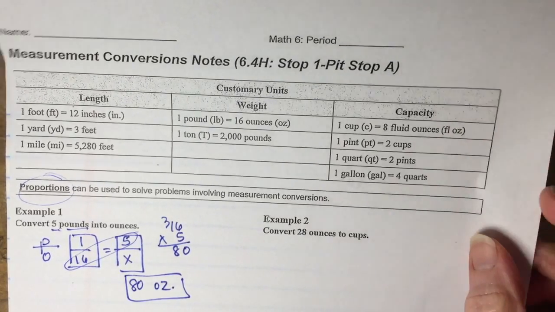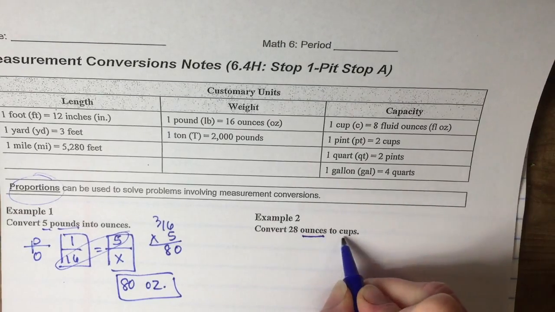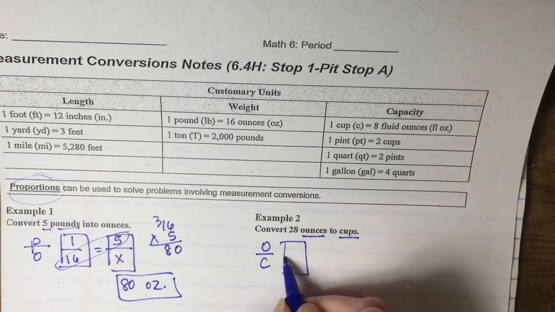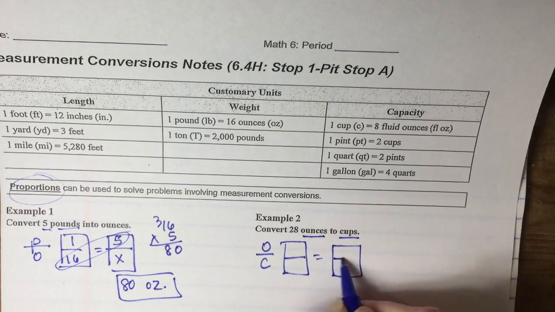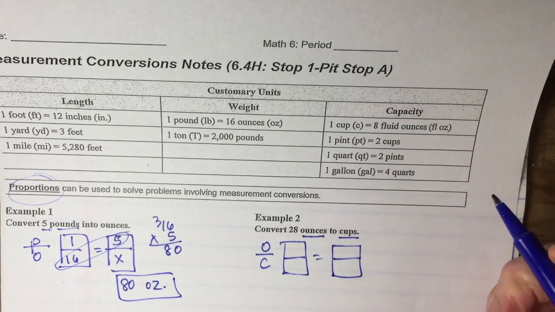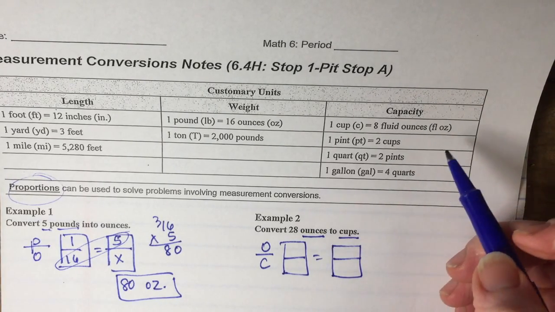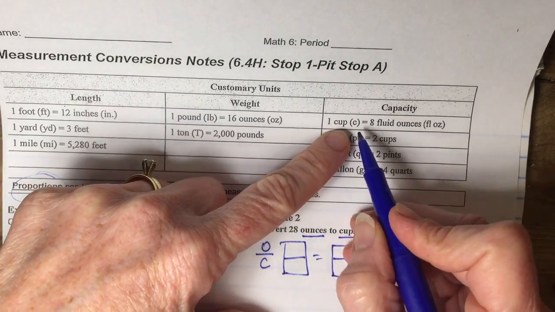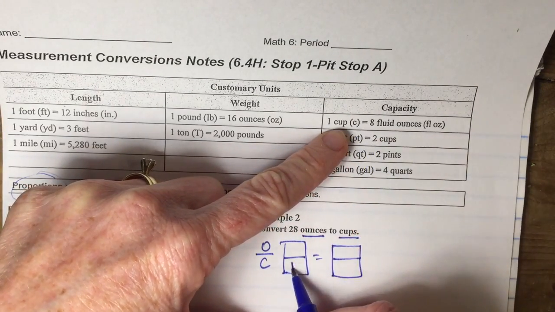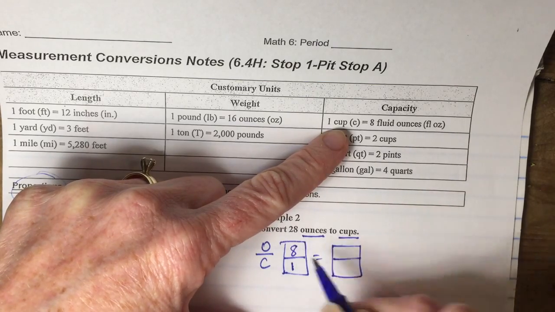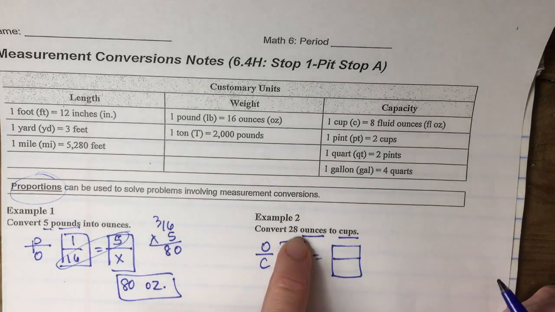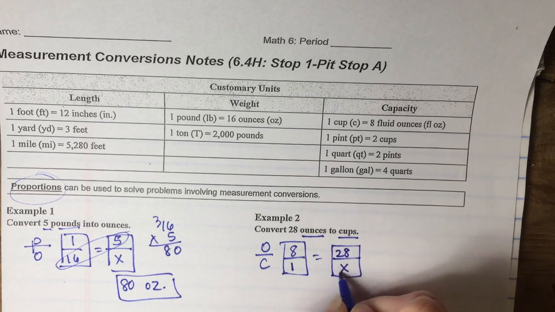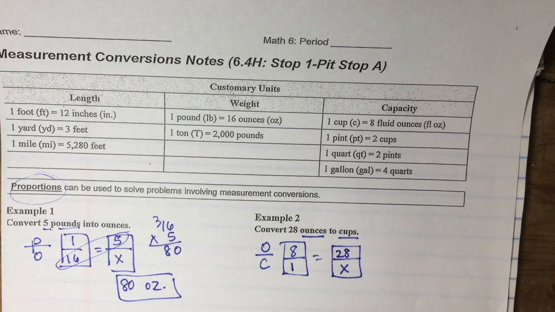In the second example, I'm converting from ounces to cups. So I'm going to do ounces and cups and draw my boxes. And then before I do anything else, I'm going to look at this chart again and see where I have ounces and where I have cups. And that would be right here. So 1 cup, that would be down here, is equal to 8 fluid ounces. And I want to know what 28 ounces is, so that would be right here. And then X is what I don't know, that's going to go right here.